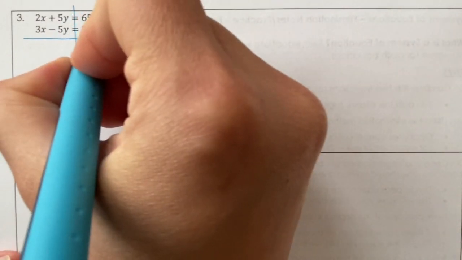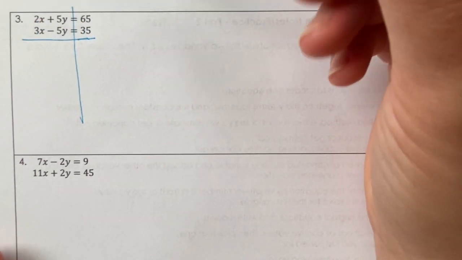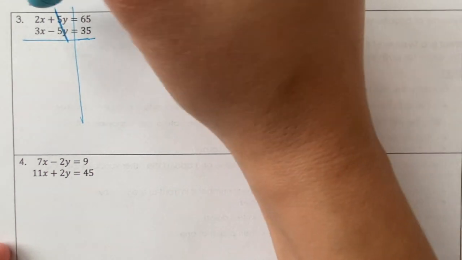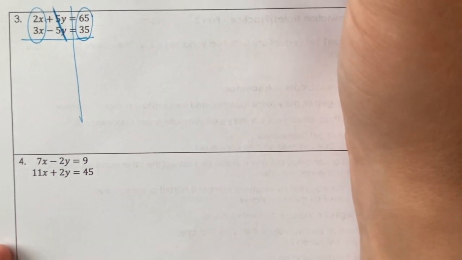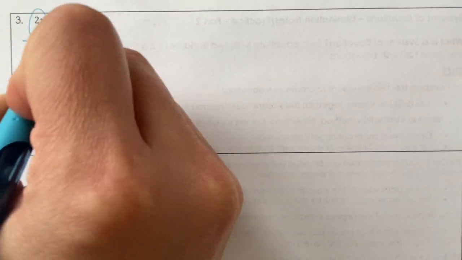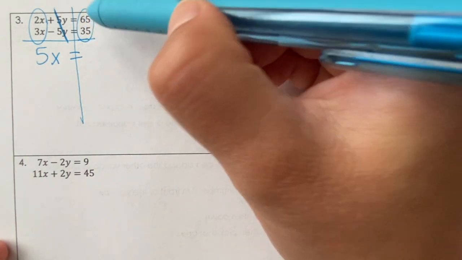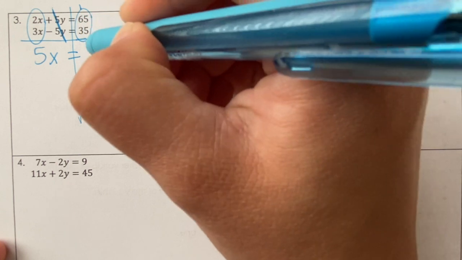All right, so for this one, you're gonna do the same thing. You're gonna split everything up. I see here 2 and 3 do not eliminate because they're not opposites, but 5 minus 5 is 0, so they get eliminated. Then you're gonna add your other terms together, your like terms. X's and x's can be added together. Numbers and numbers can be added together. So 2x plus 3x is 5x equals, let's see, 65 and 35. So 5 and 5 is 10. 6, 7, 8, 9, 10.